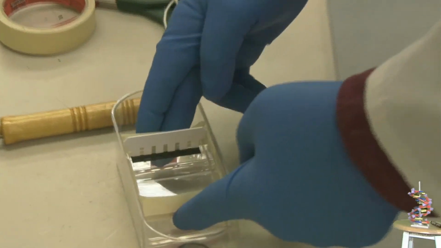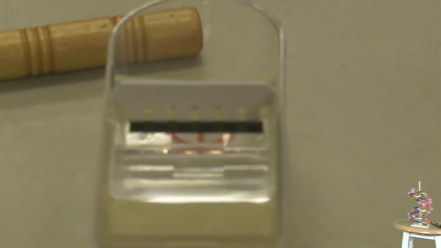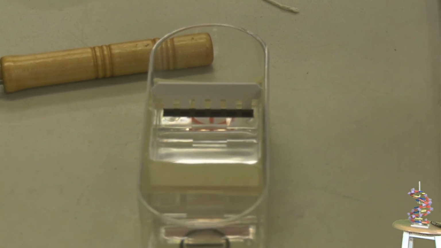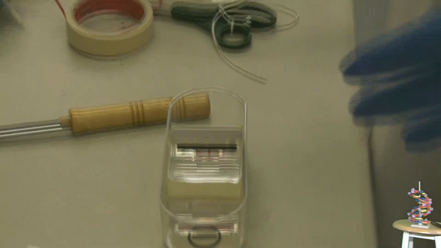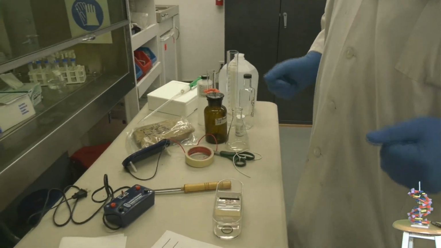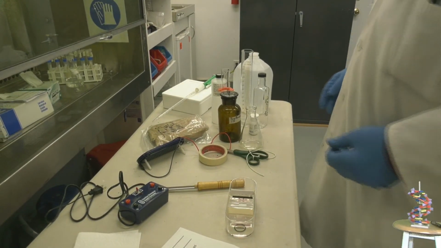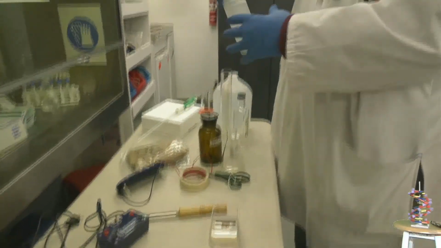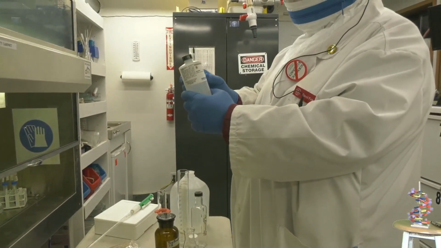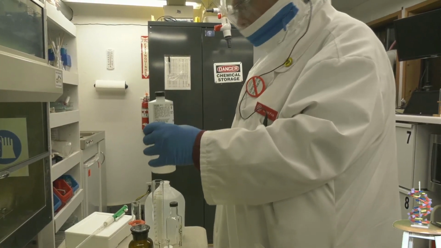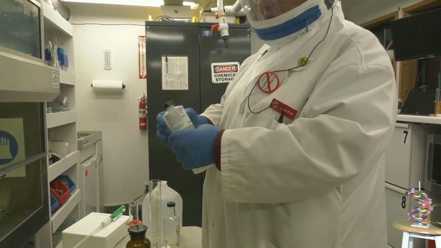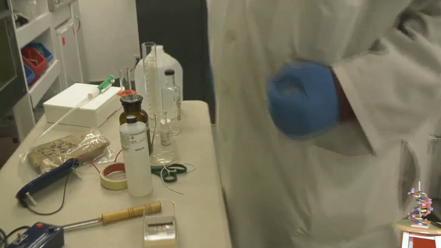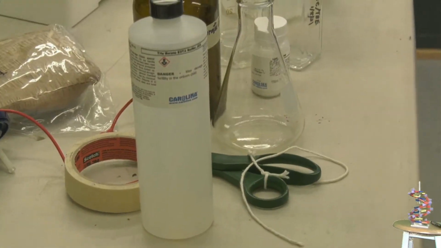Okay. Now, for electricity to flow through this, you have to have a buffer in there. The buffer that we're going to use is called Tris borate EDTA, and so we have to make that up. Conveniently, this is Tris borate EDTA, but it's a 20x solution. So we've got to dilute that to a 1x solution.